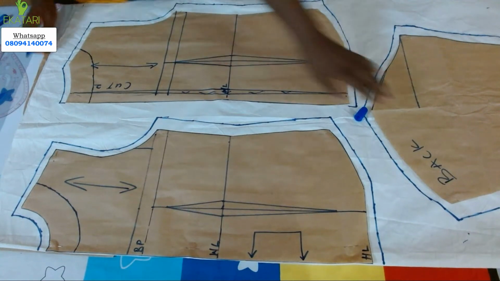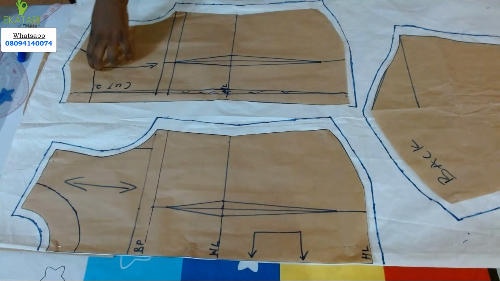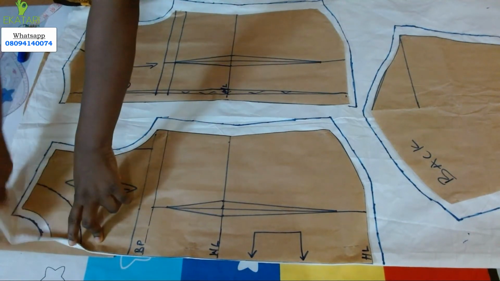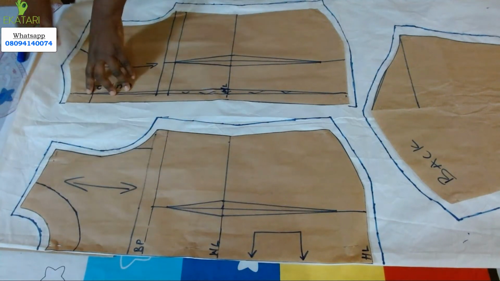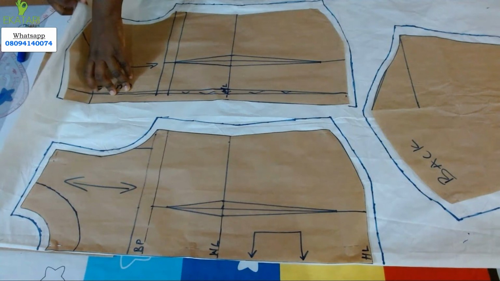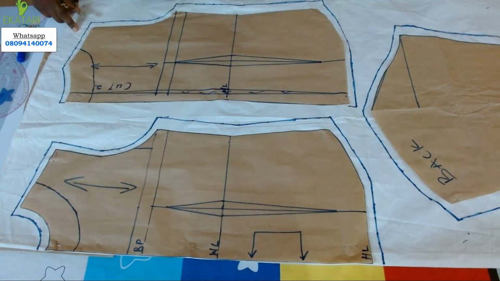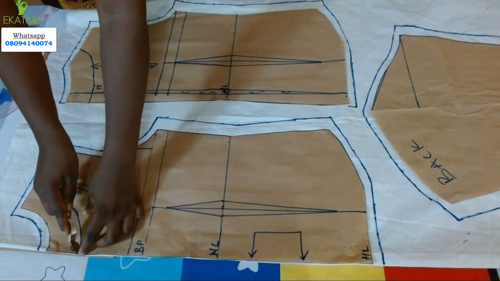I have my pattern paper under. This part is on fold while the other side is not, it's also on fold. I need two cuts. So trace.